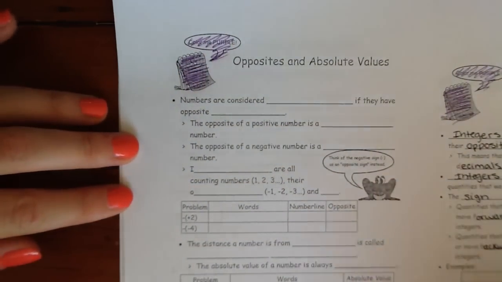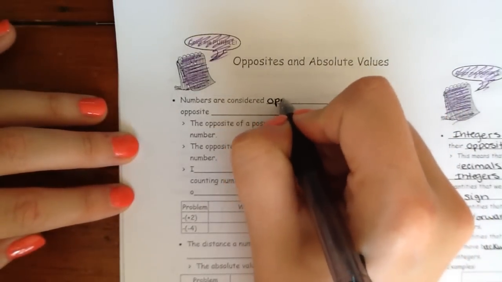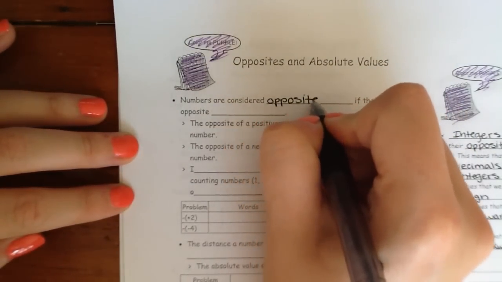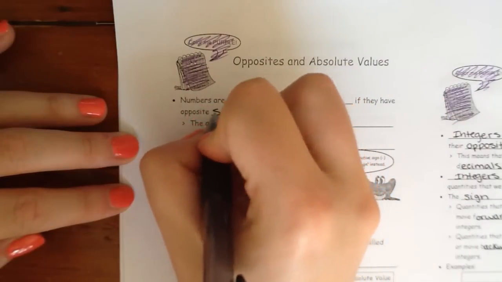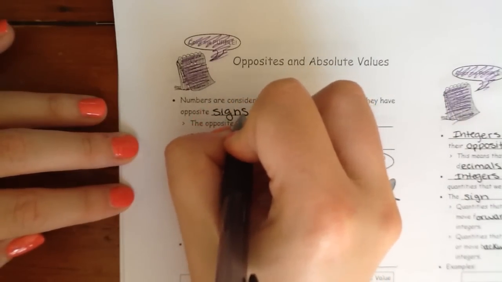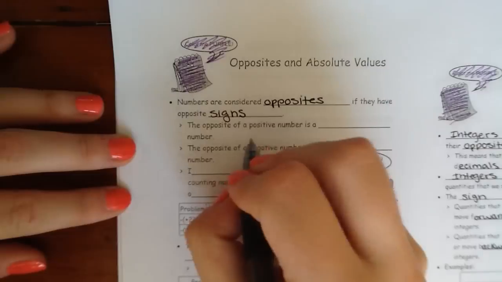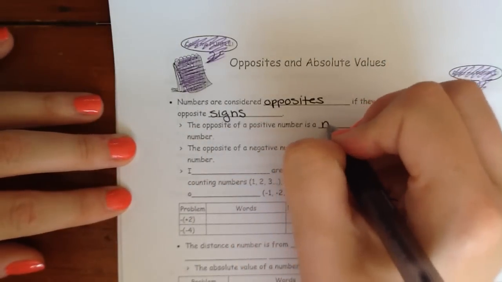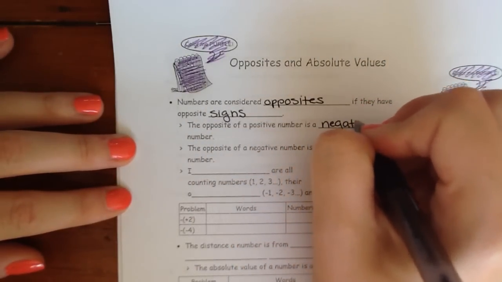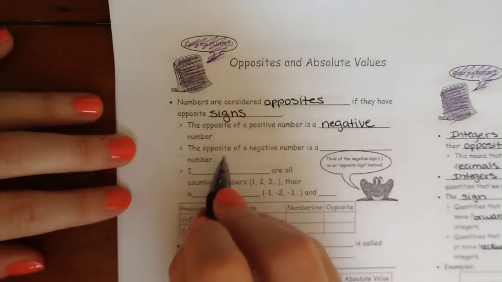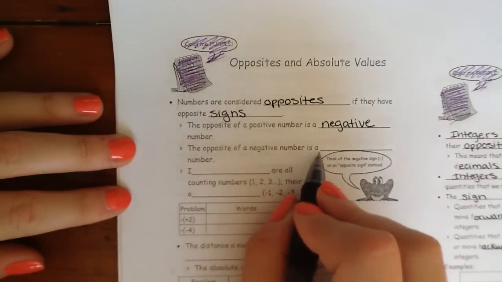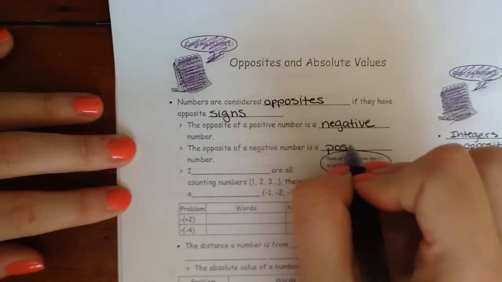Numbers are considered opposites if they have opposite signs. The opposite of a positive number is a negative number, and the opposite of a negative number is a positive number.